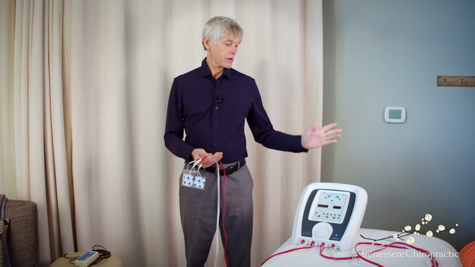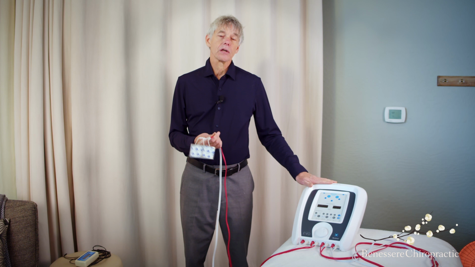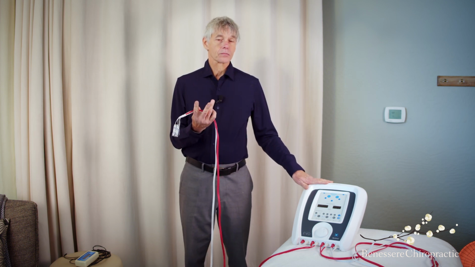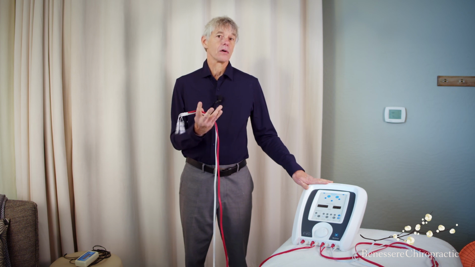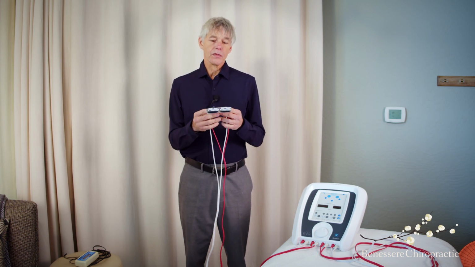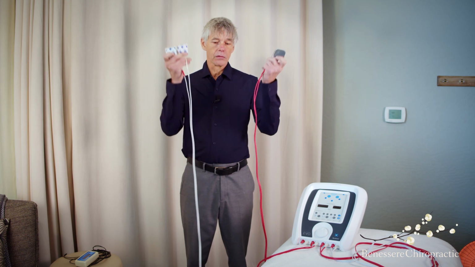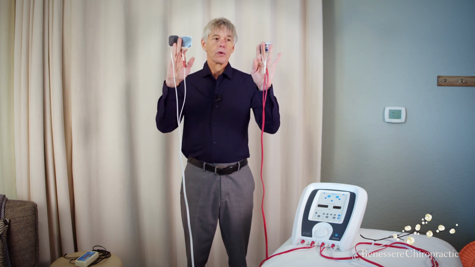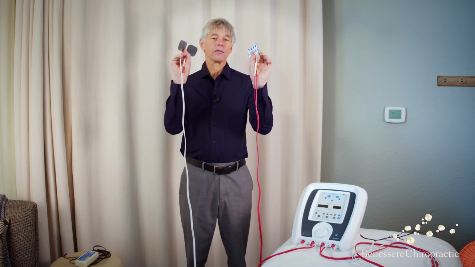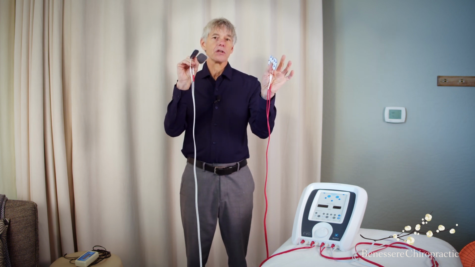The other electrotherapy unit we have here is a combination therapy unit. And this has a combination of interferential current, premodulated current, Russian stimulation, and also microcurrent and high volt galvanic current. Mostly we use the interferential current, and with the interferential current we are using two channels with positive and negative. We use these self-adhesive electrode pads to conduct the current through the skin into the tissues.